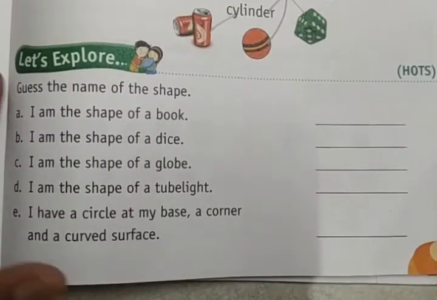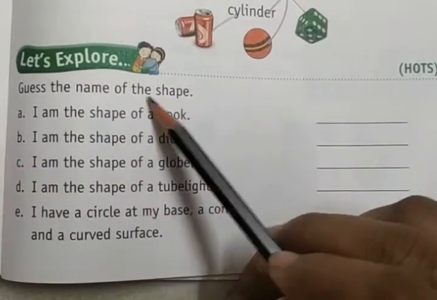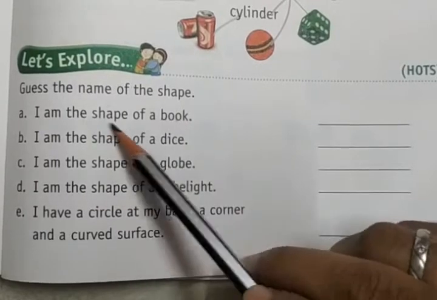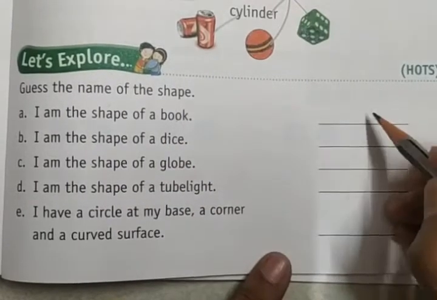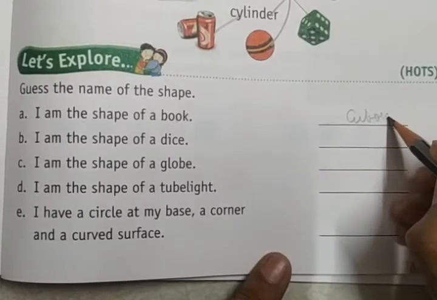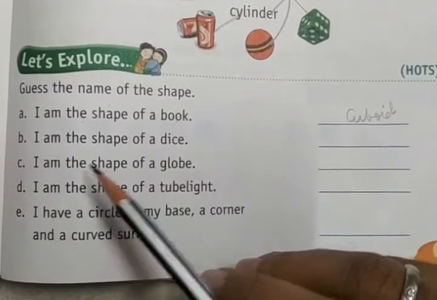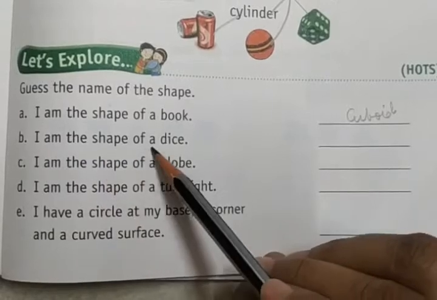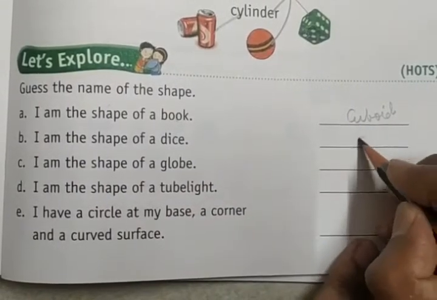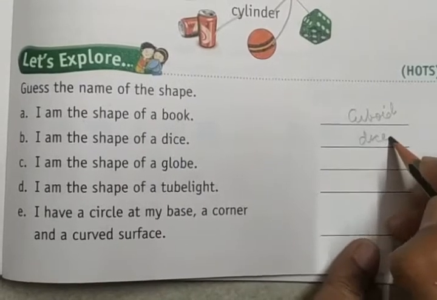Okay. Let's explore. Guess the name of the shape. I'm the shape of a book. This is a cuboid. I am the shape of a dice. That's dice only.